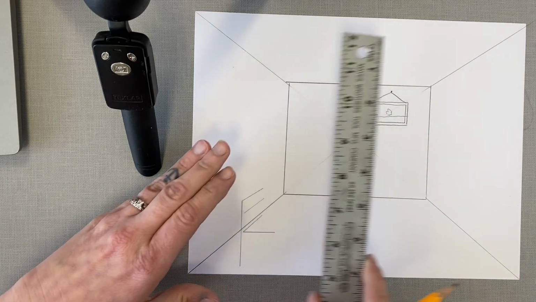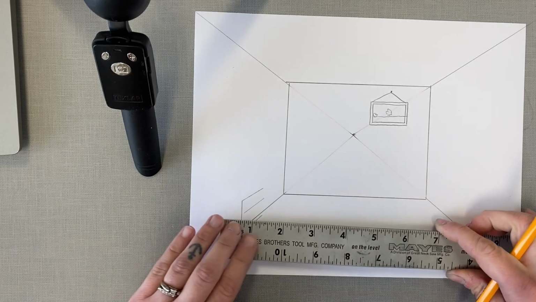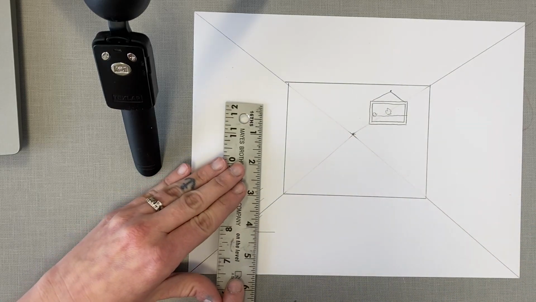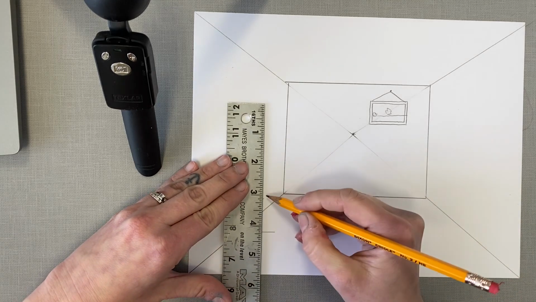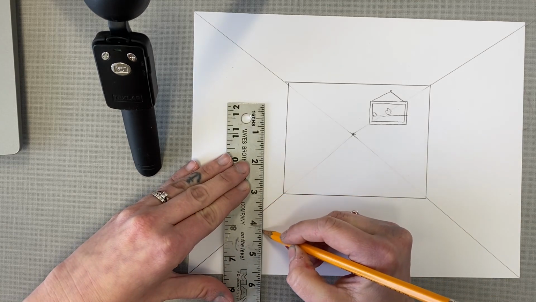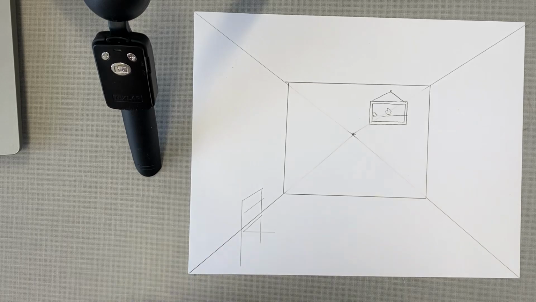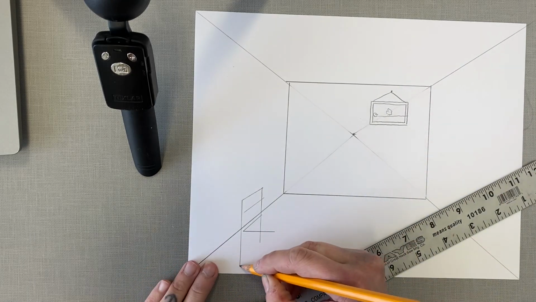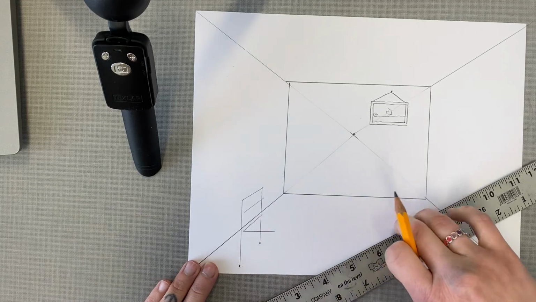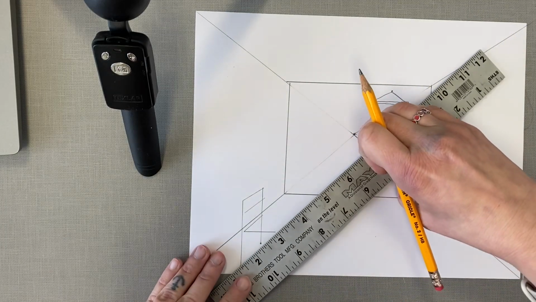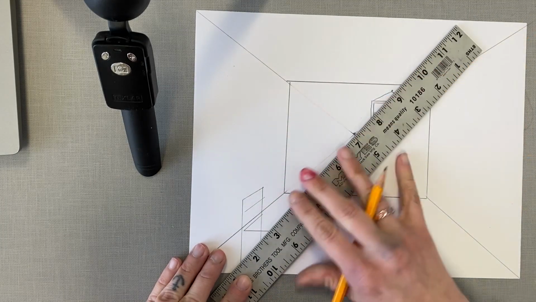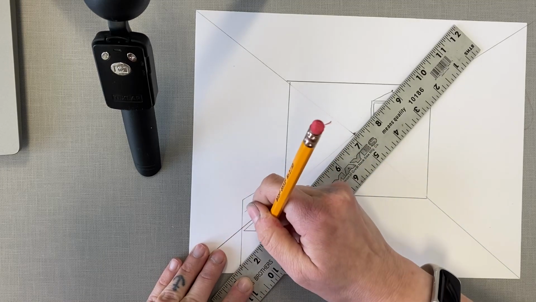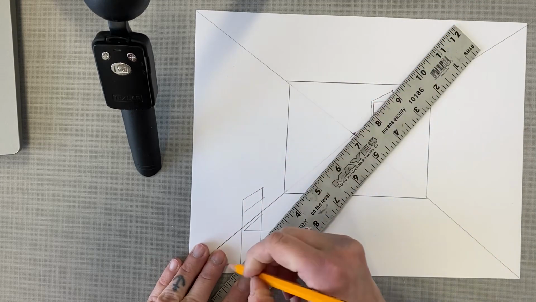Alrighty, now let's see what else I need to add. Oh, the other side of the seat. Well, let me add the other side here. Now to ensure it's going back in space, I'm going to make sure that the bottom part, these 2 points right here, are also angled towards that vanishing point. Let's double check. Oh, look at me, I'm such a good artist. It happens to already be angled towards.